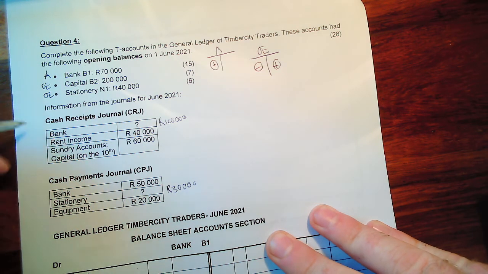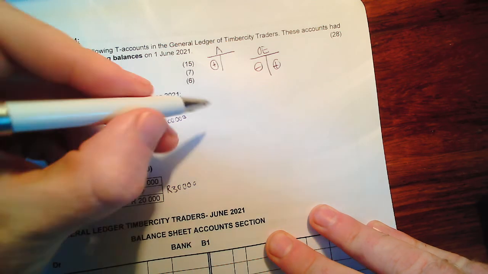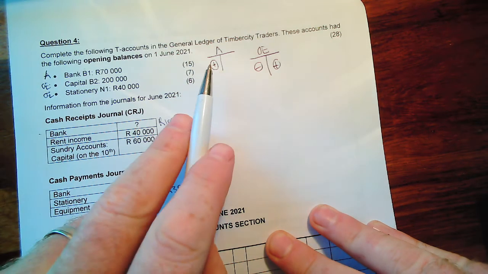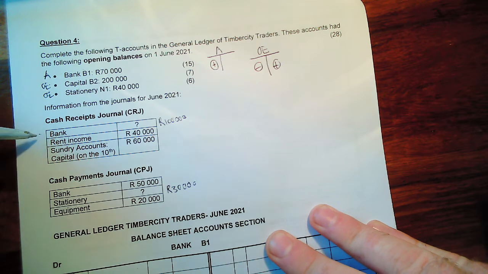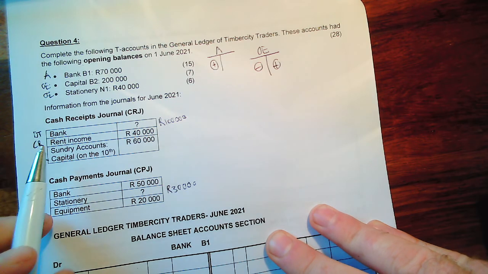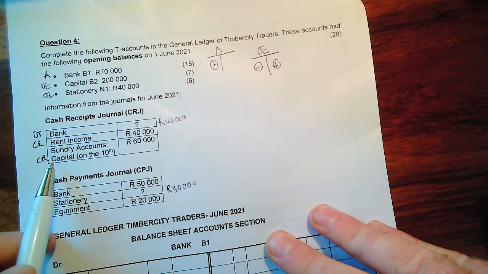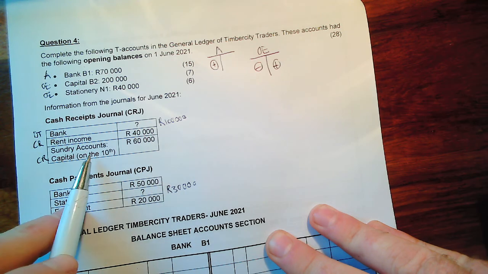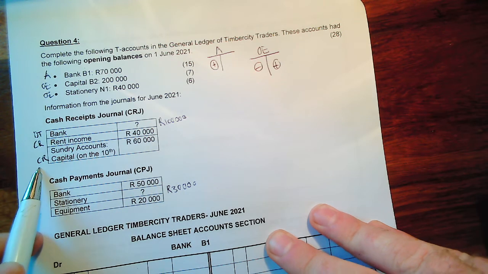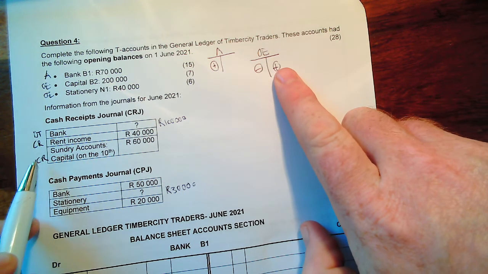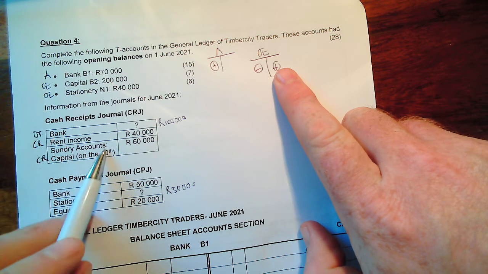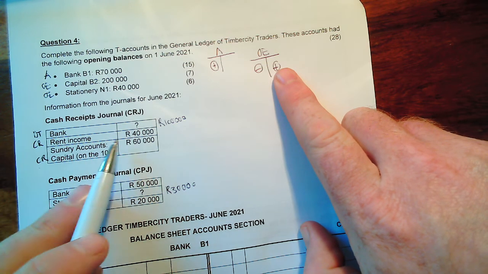Then the other thing over here is that in the cash receipts journal, bank becomes more. Assets, as we said, become more on the debit side. That means that bank will be debited and all the other accounts in the cash receipts journal will be credited. Now to look at this again, rent income and capital are both things that make the owner's equity of the business more, and you can see the plus is always on the credit side. That's another reason why we should credit these two accounts.